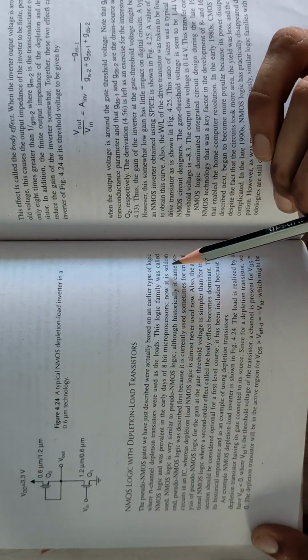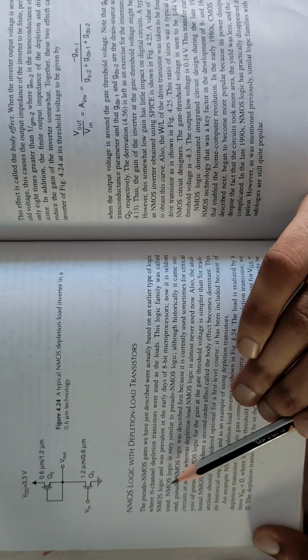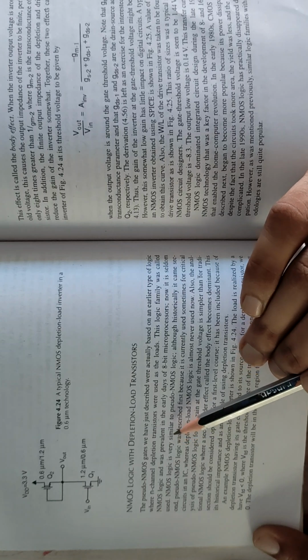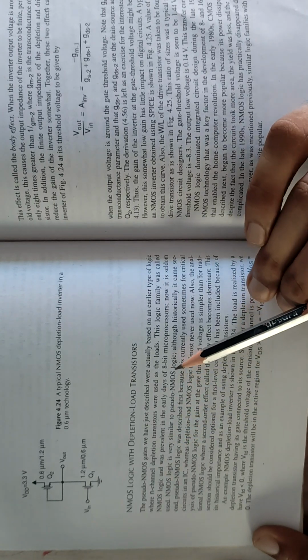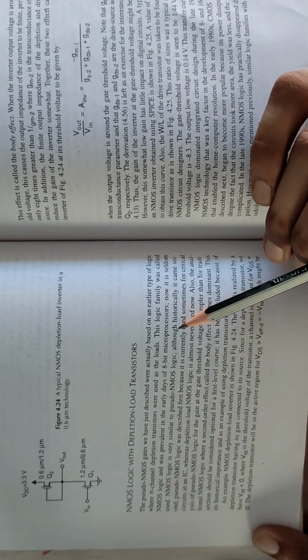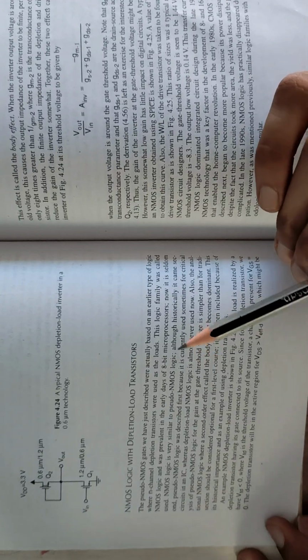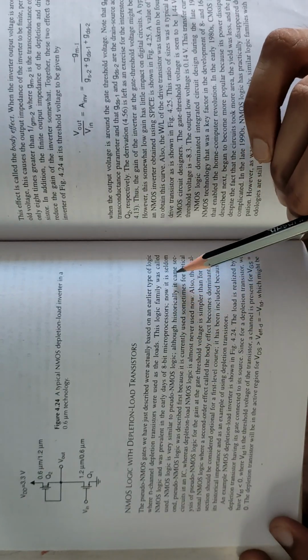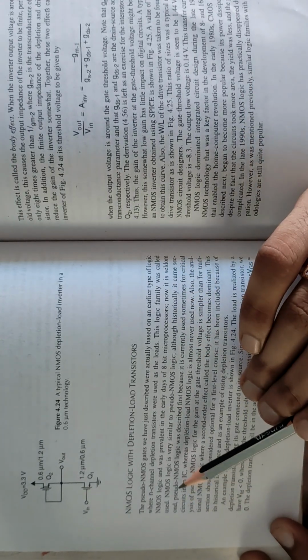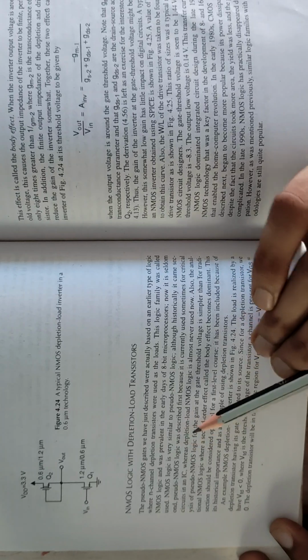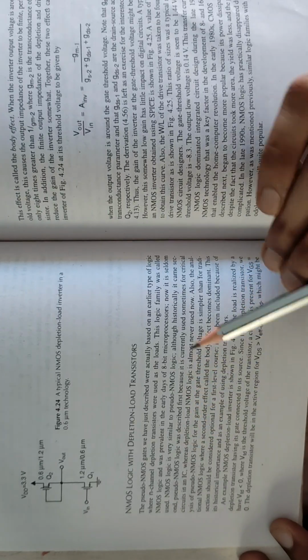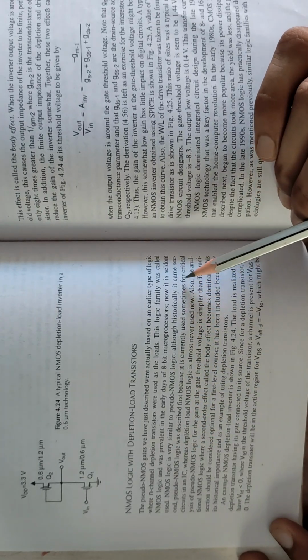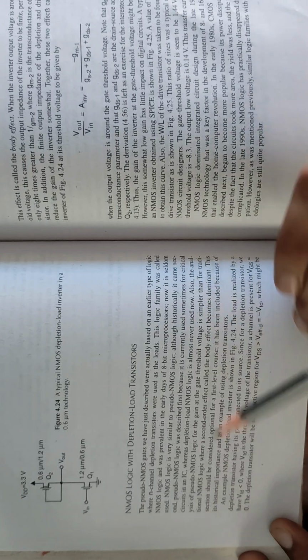This logic family was called NMOS logic and was prevalent in the early days of 8-bit microprocessors. Now it is seldom used. NMOS logic is very similar to pseudo NMOS logic, although historically it came second.